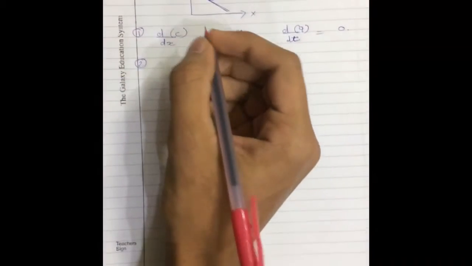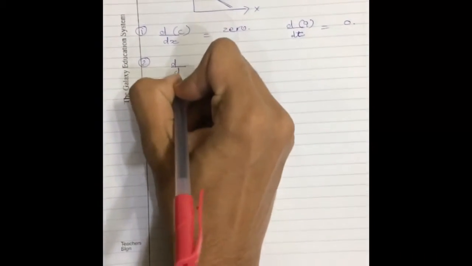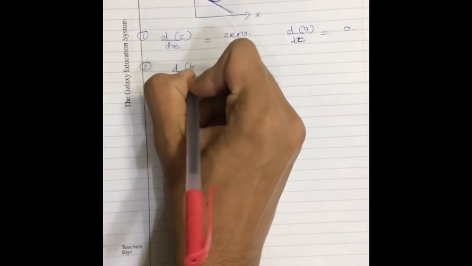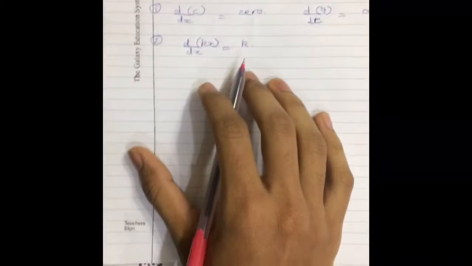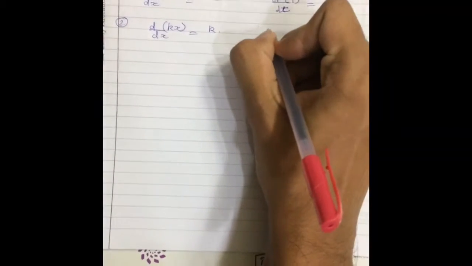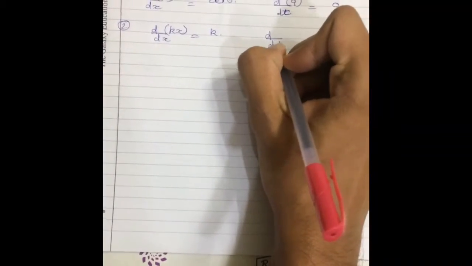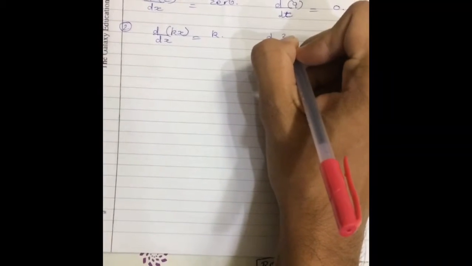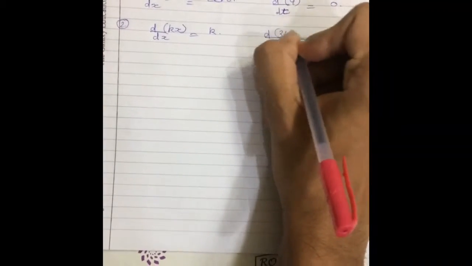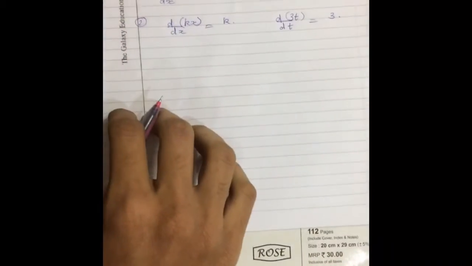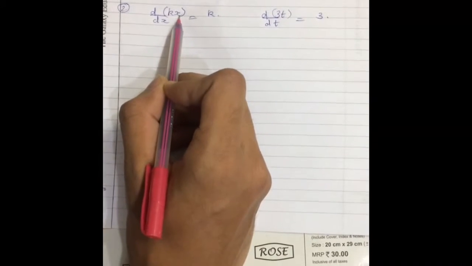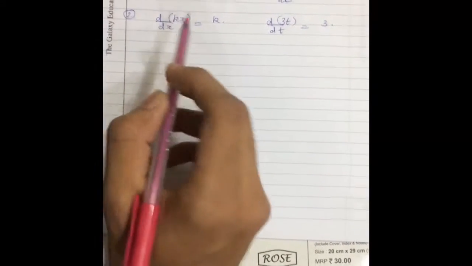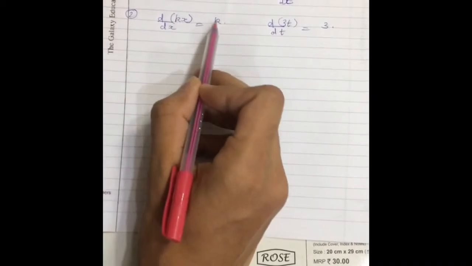Second formula, d by dx of kx, which will be equal to k. Let's take one example, d by dt of 3t, which is equal to 3. So when a constant is multiplied by x and we differentiate it with respect to x, it is equal to the constant.